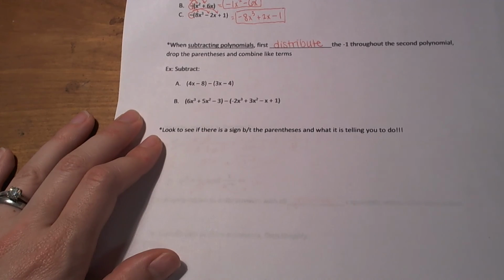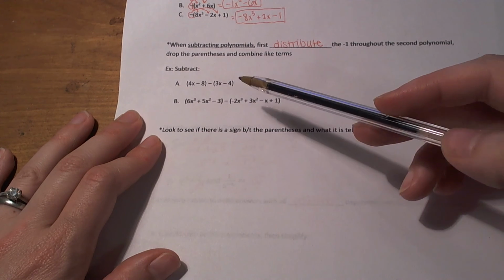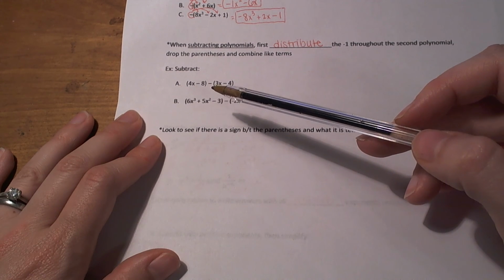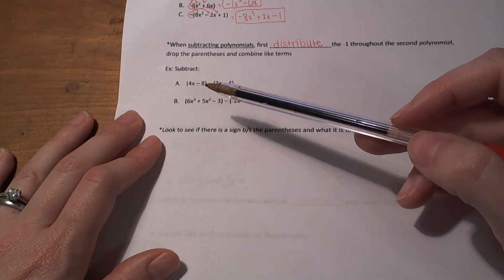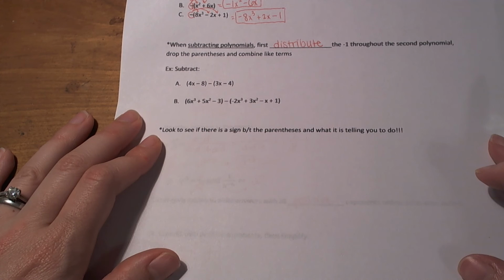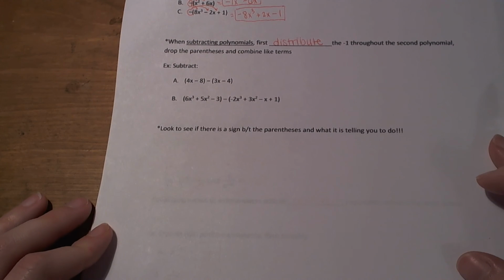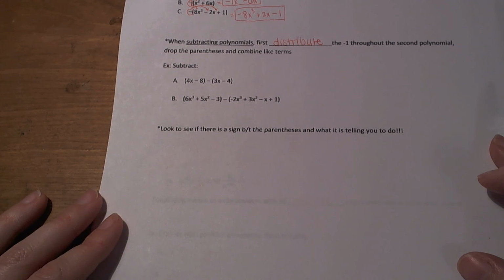First distribute the negative 1, which is implied by the minus symbol that you can see in between the sets of parentheses here in A and B. So first distribute the negative 1 throughout the second polynomial, then drop the parentheses and combine like terms. If you do not distribute that negative, you're going to end up mixing up some of the signs and then messing up your answer.